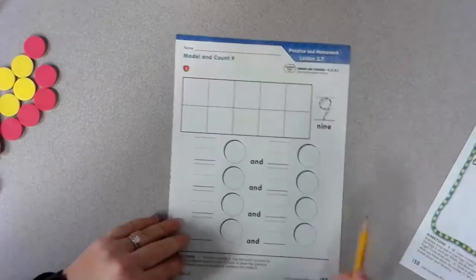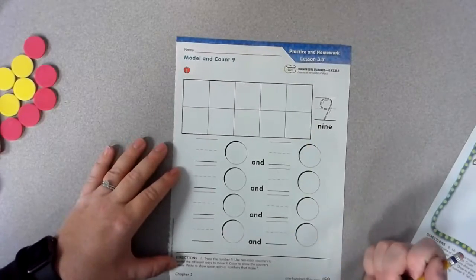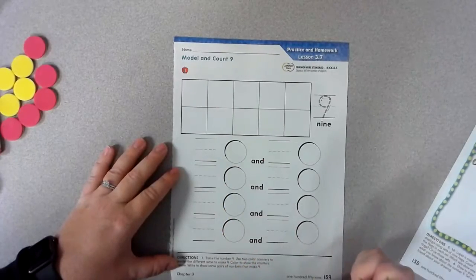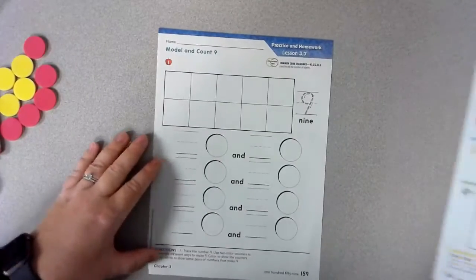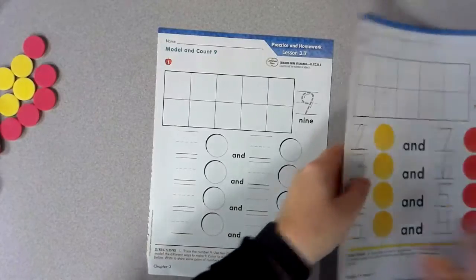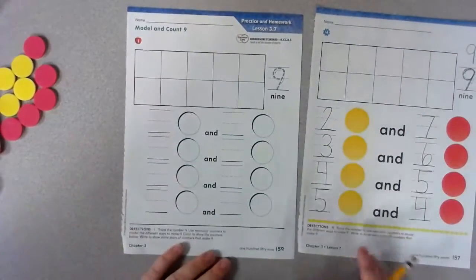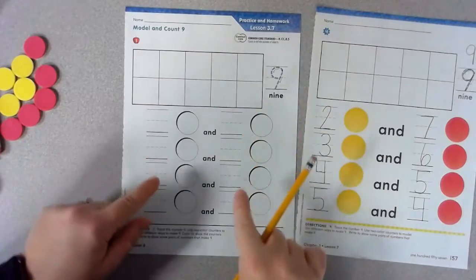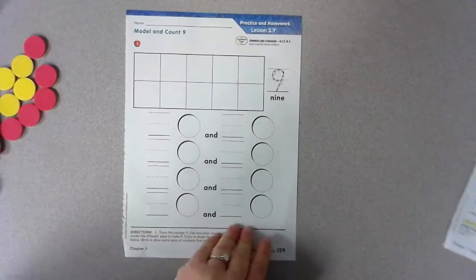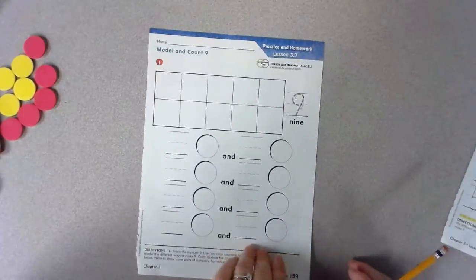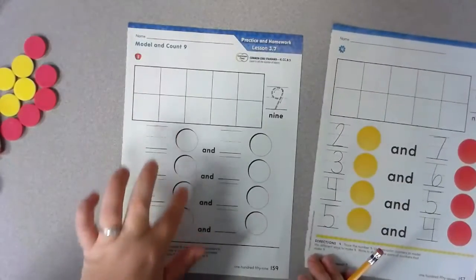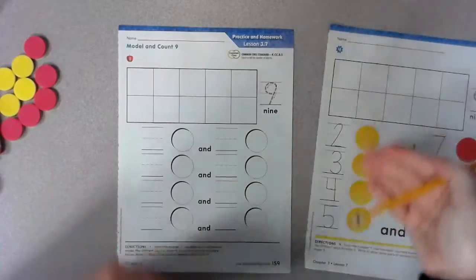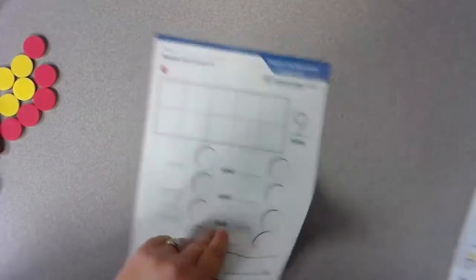And then on your homework page, just like we did before, you're going to use your counters to try to find different ways to make 9. So if you wanted to keep going with the pattern, you could start off with what we ended with down here and keep going. And I would suggest you start with yellow on this side if you're going to do the pattern. That way it will match. You can just keep going down.